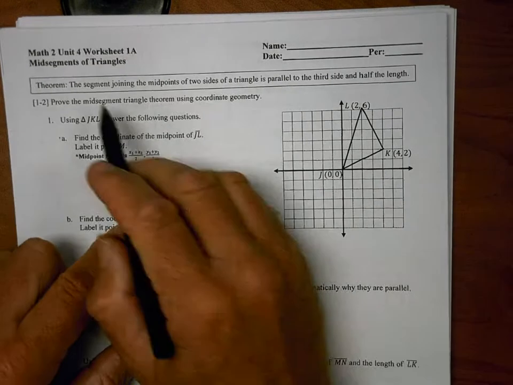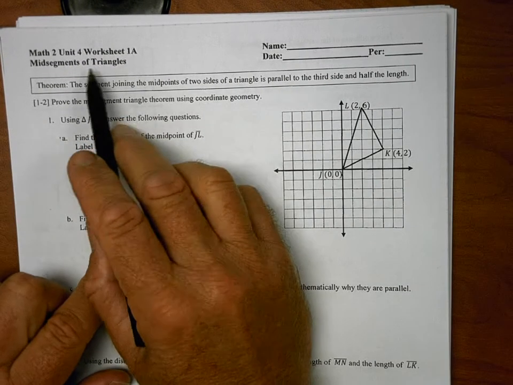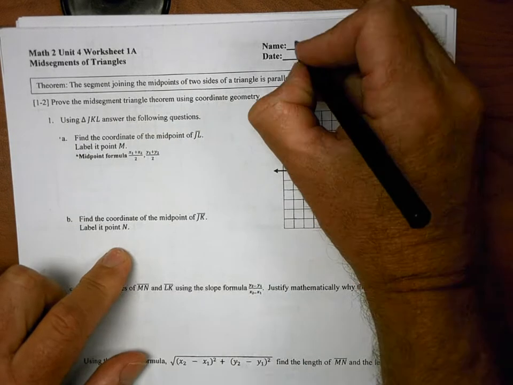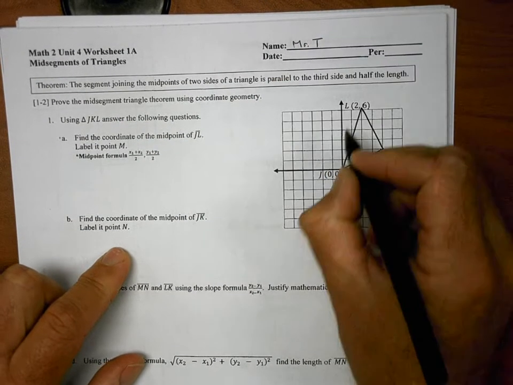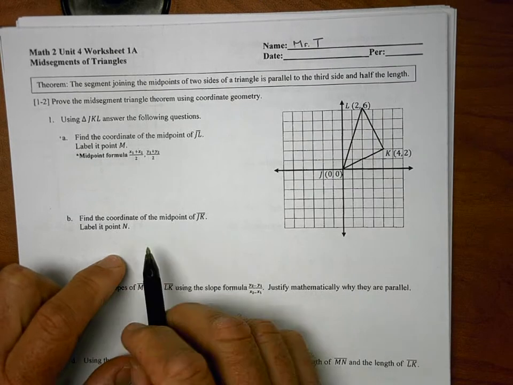Alright, let's get our giddy up on. This is Unit 4, Worksheet 1A, Midsegments of Triangles. This is Mr. Trutna. Okay, we'll just call me Mr. T. This is for all periods that I teach Math 2.